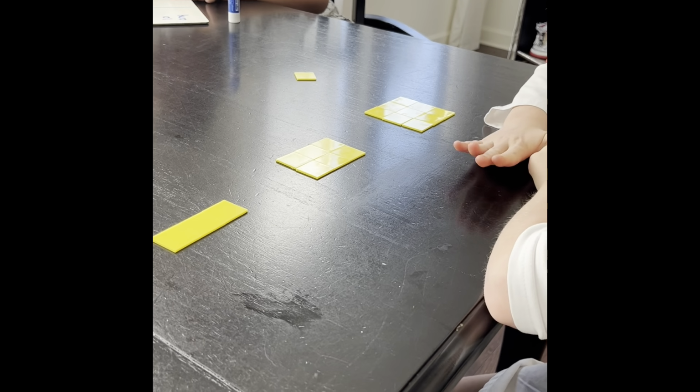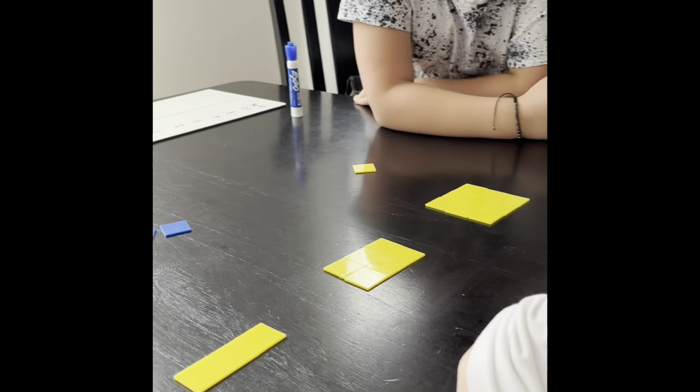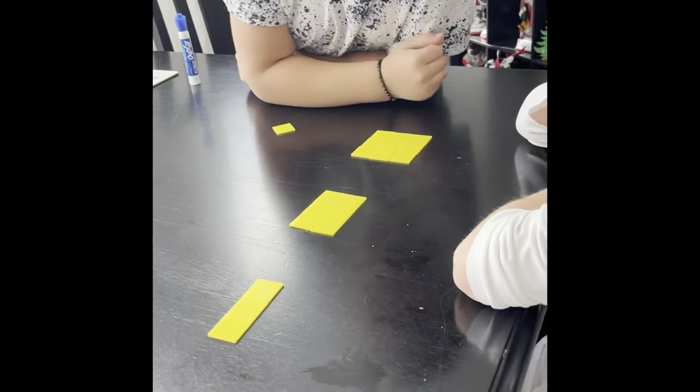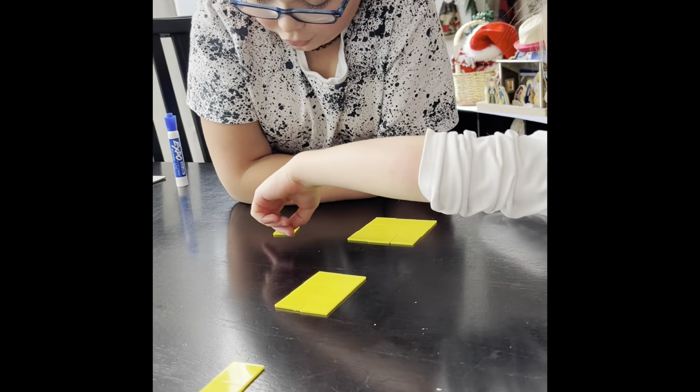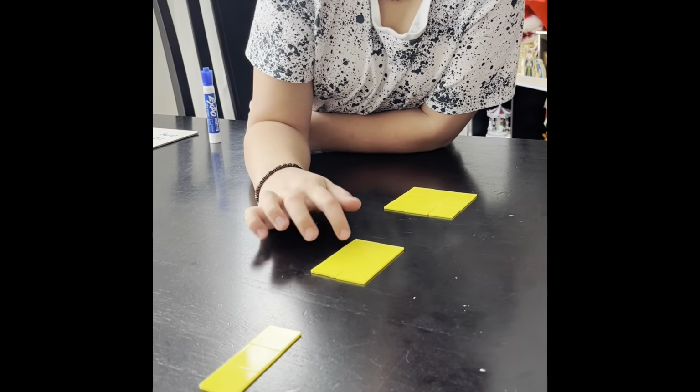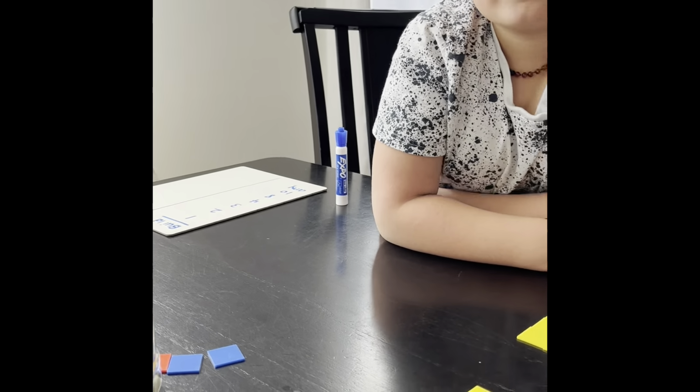Just one more level. Okay. What are you noticing? How does it change each time with each build? It changes with, well, it counts up three more yellow tiles. Okay. So I gave you the board over there because you're going to be our recorder.